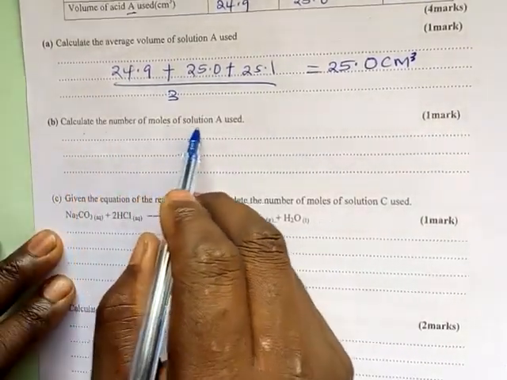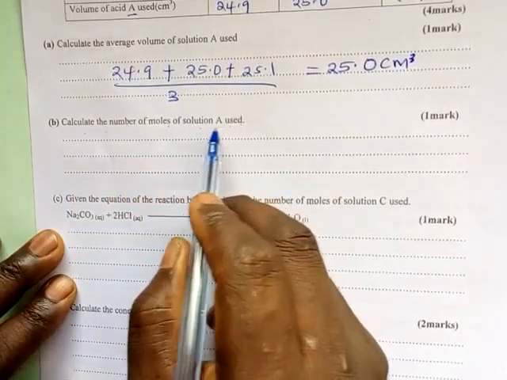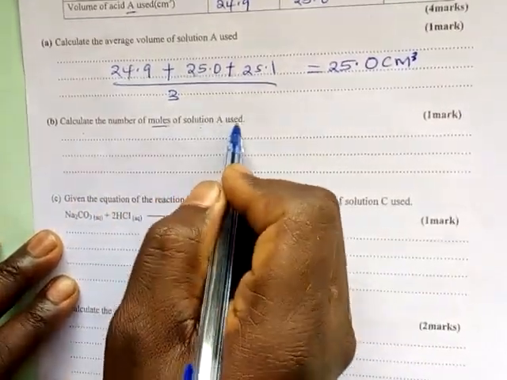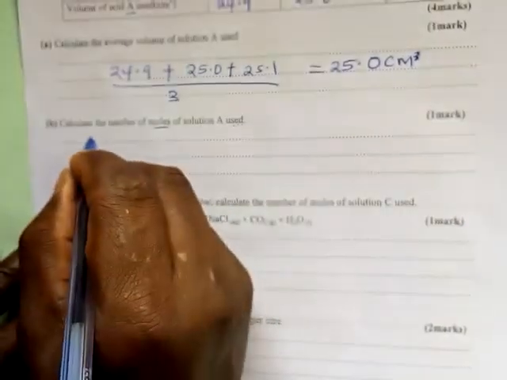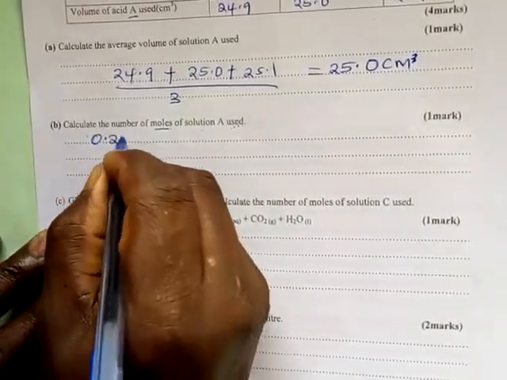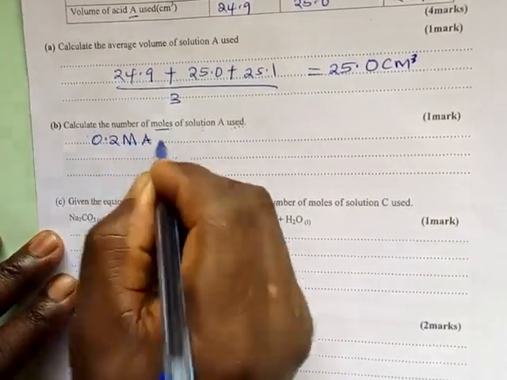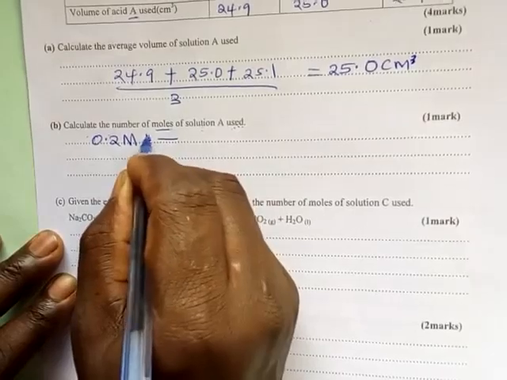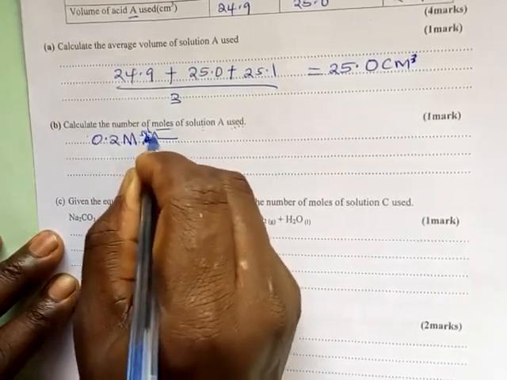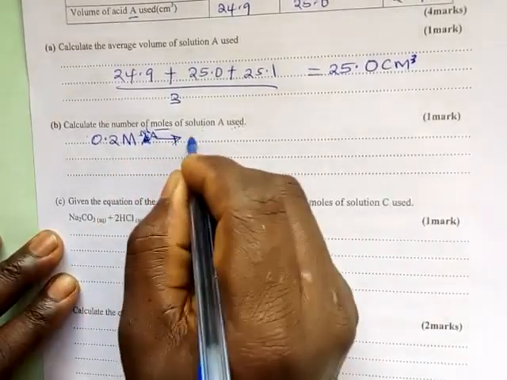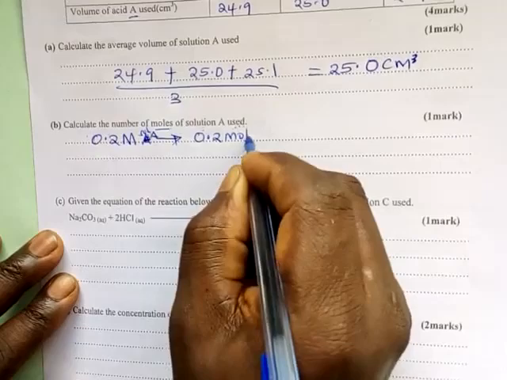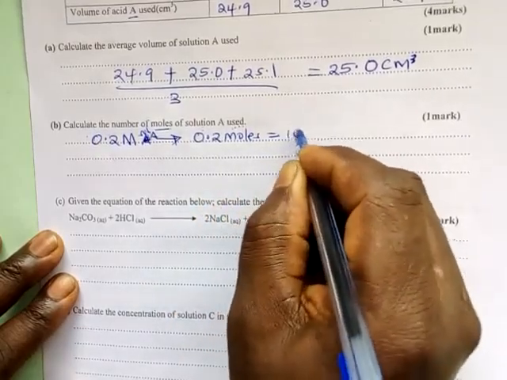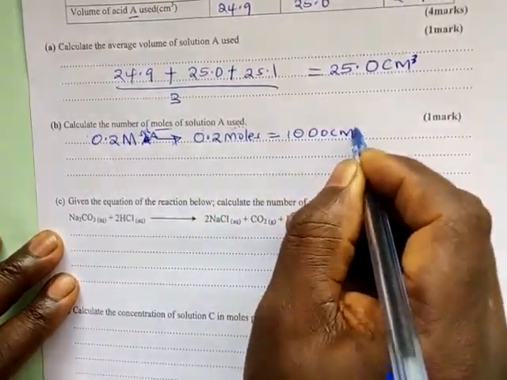Calculate the number of moles of solution A used. Number of moles of solution A used. But we know the concentration of solution A. 0.2 capital M solution A implies that 0.2 is the number of moles in 1,000 centimeters cube.